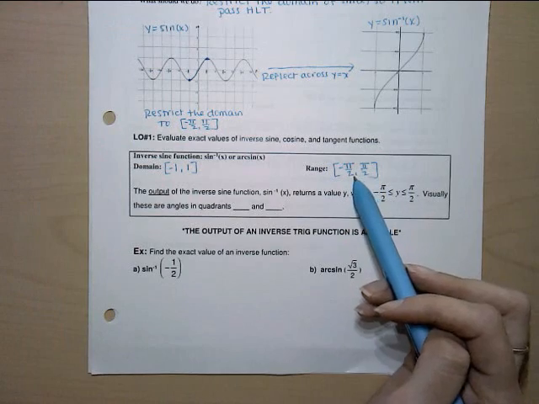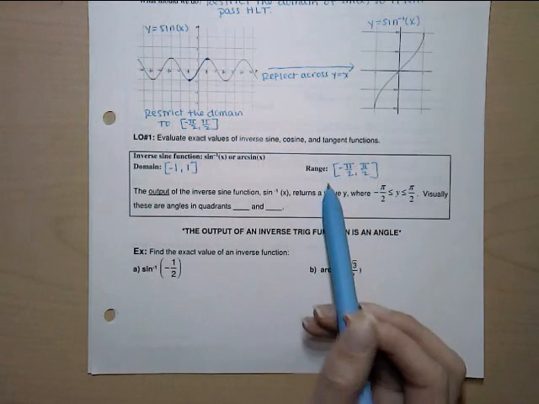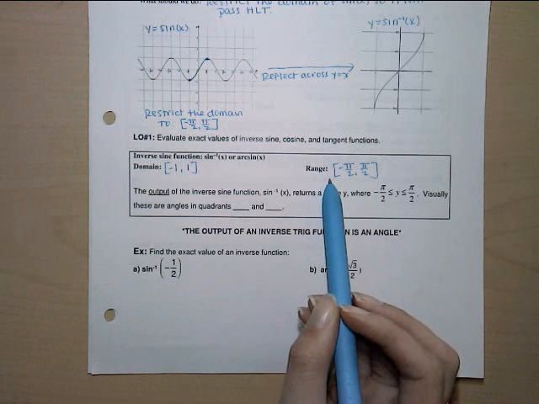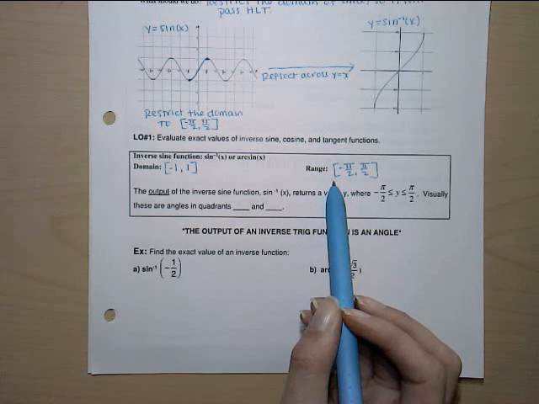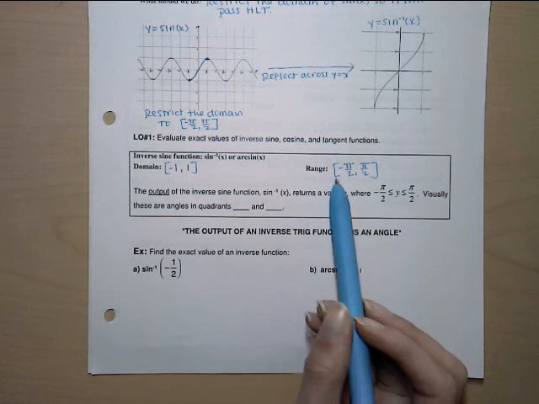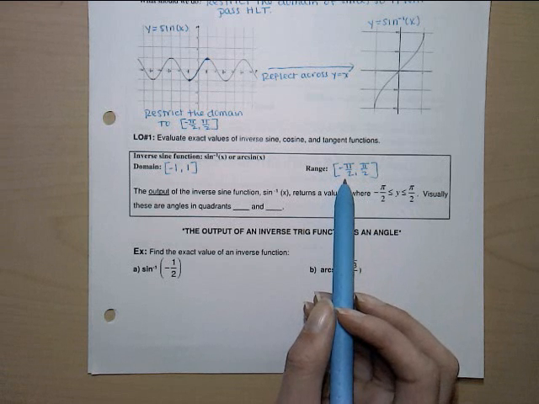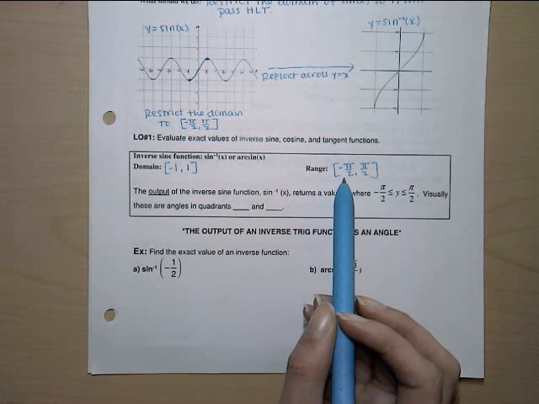It will make more sense when we do an example, and it does take practice, but when I ask you to find inverse sine of something, the answer has to be between these two numbers. So anytime you give an answer, it has to be between negative pi over 2 and pi over 2.